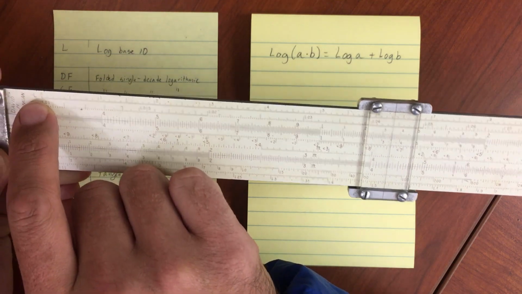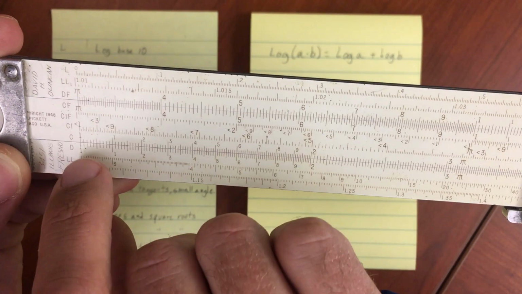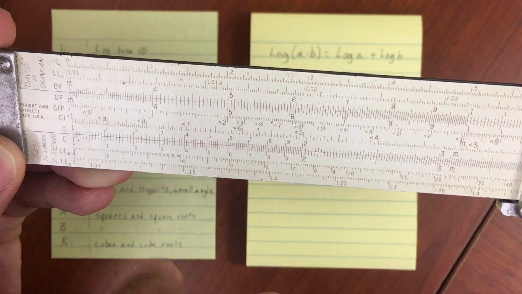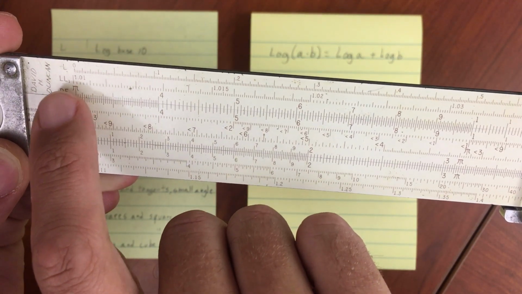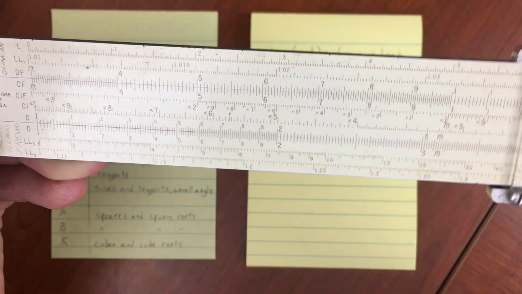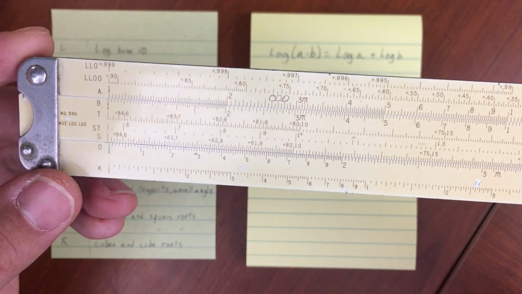You have L, which is useful for logarithms. So finding the log of any number, base 10, will give you this scale. I'll read that out for you. You can find any number to the power of 10 by using the LL1, the LL2, and the LL3 scales. And if we flip it over to the other side, we've got a whole plethora of functions on here too.